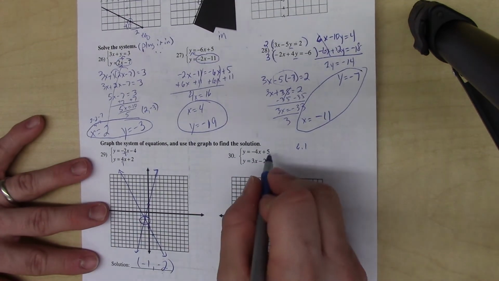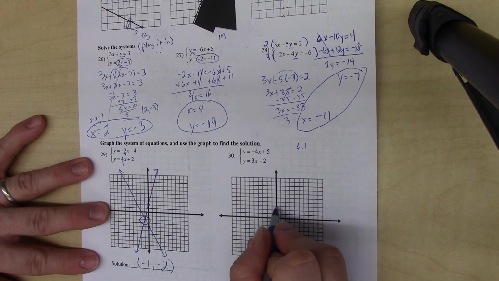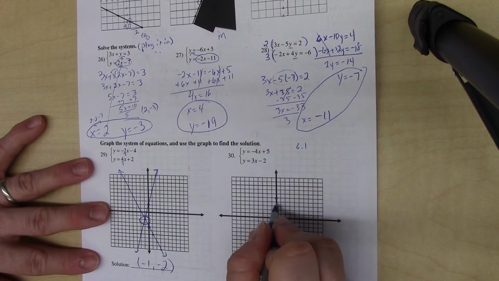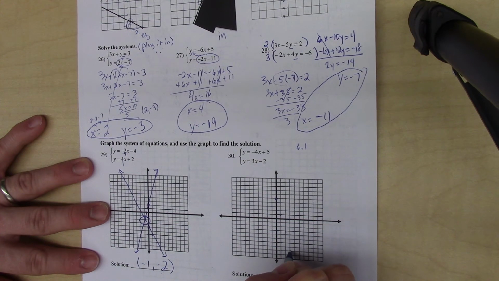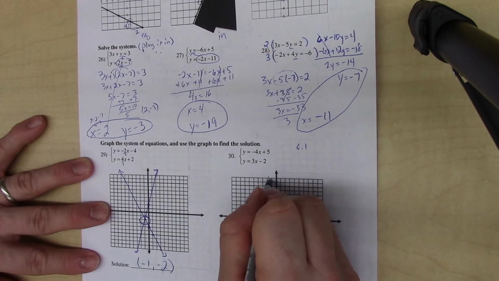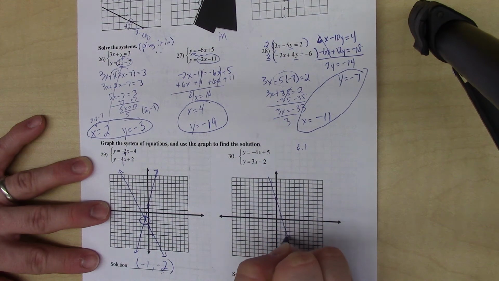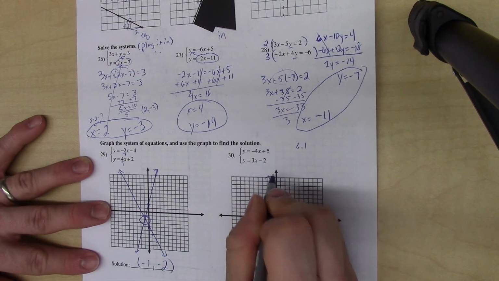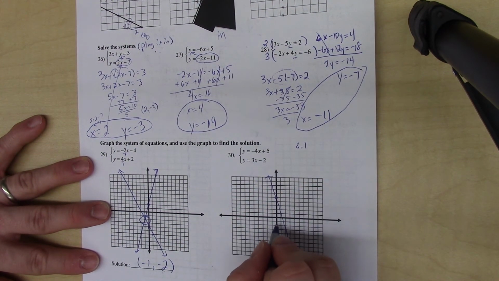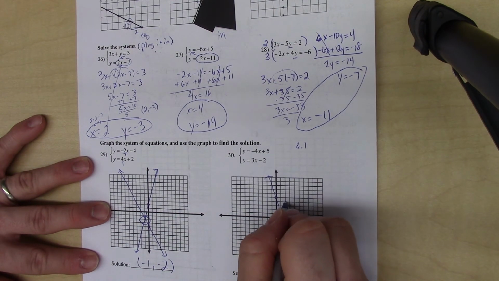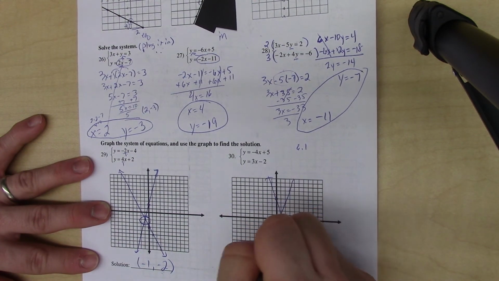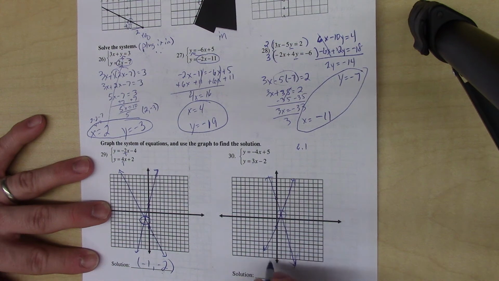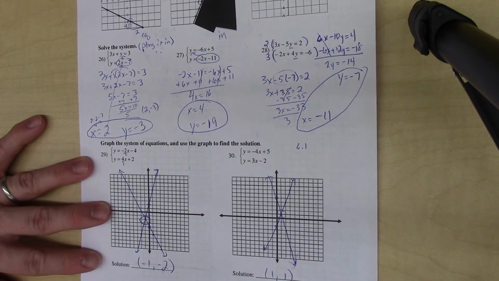It's going to be almost the same problem. +5 is up 1, 2, 3, 4, 5 right there. Down 4 over 1. Do that a couple times here. Connect my dots. -2, and then up 3. There's my winner right there already, which is the point (1, 1).